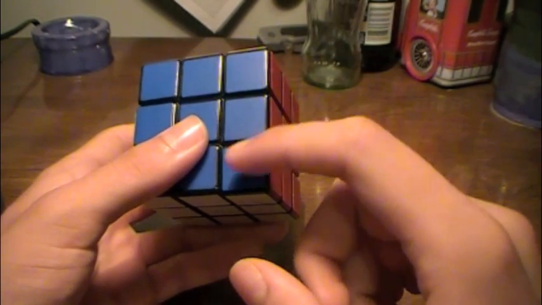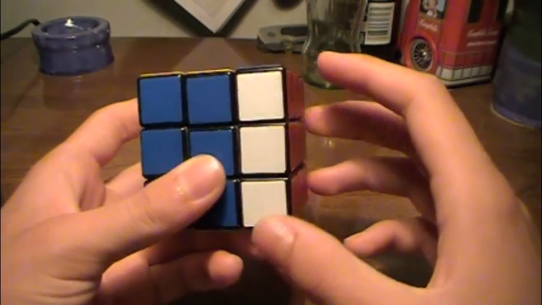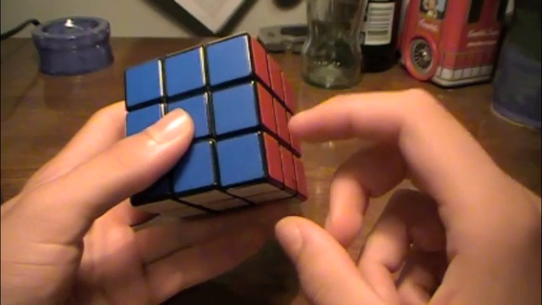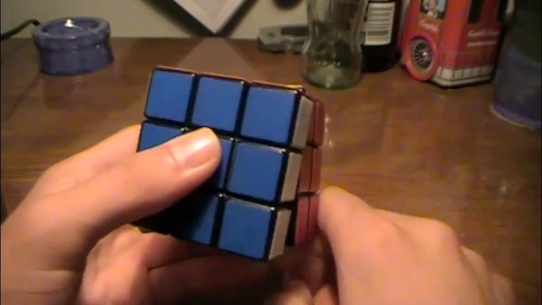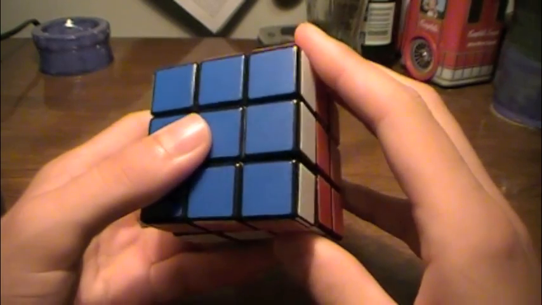For FRD, you would do R and do a J perm, or a Y perm. For RDF, you would do F prime and do a J perm, or F prime and do a Y perm.